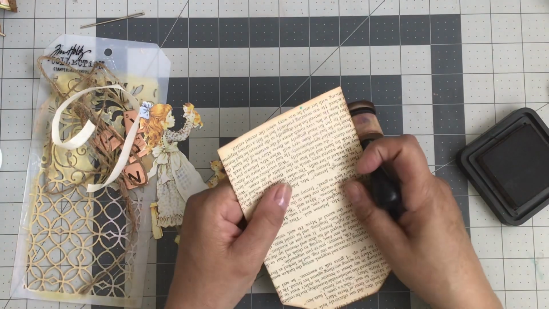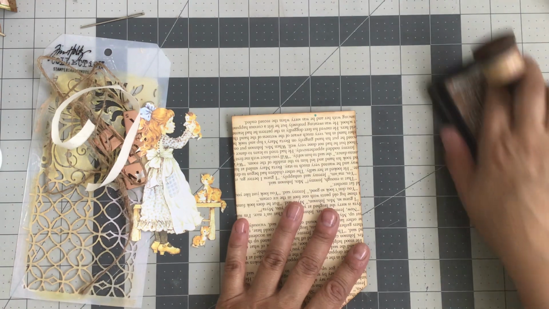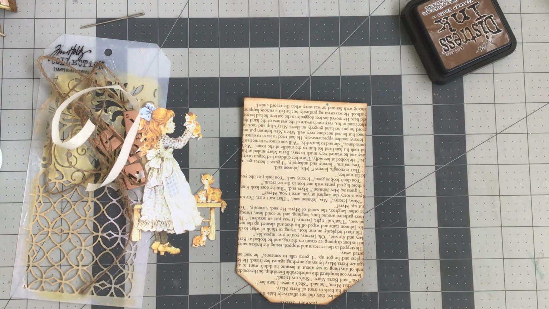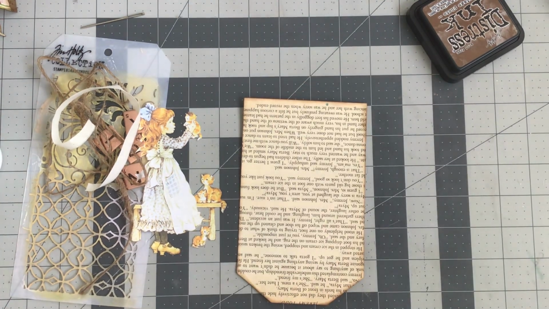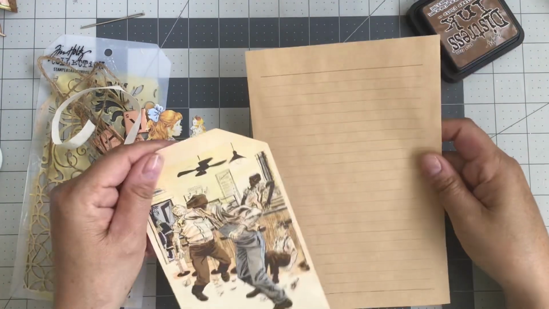Actually, let me see, do I have any paper here? I do. I have some scrap, but I don't think it's wide enough. Let's check that. If not, yeah, I don't think that's wide enough, is it? Nope. So I have this line paper here. I can use a piece of that.